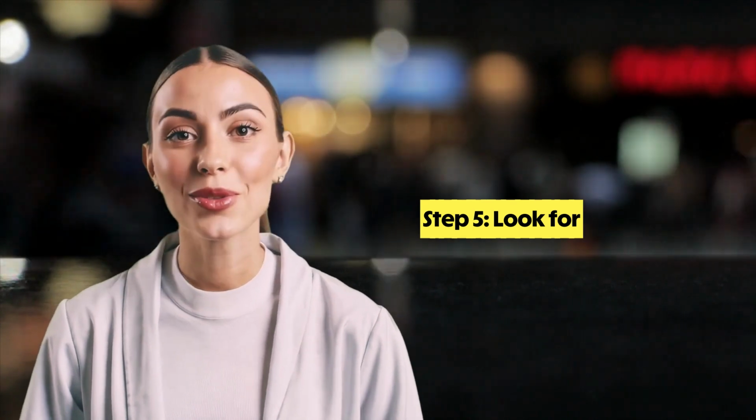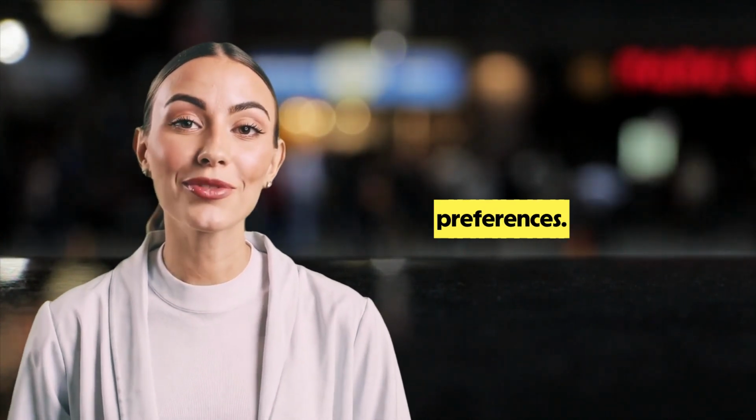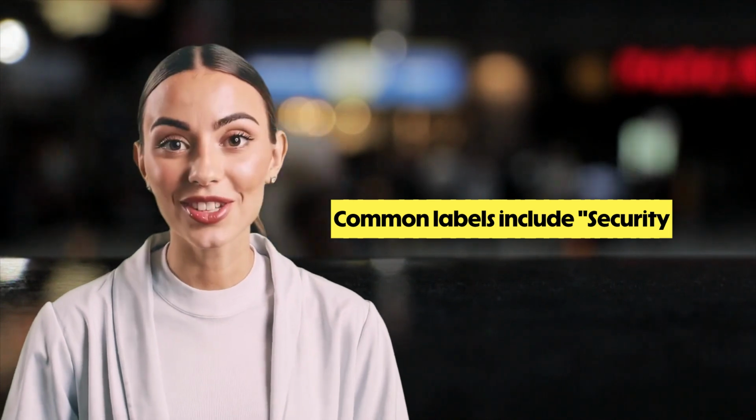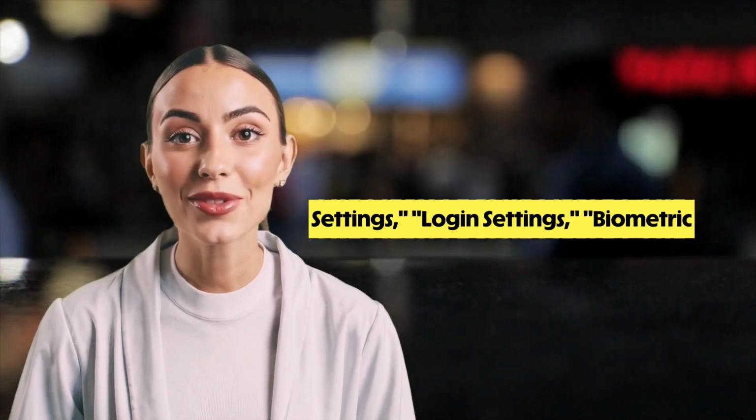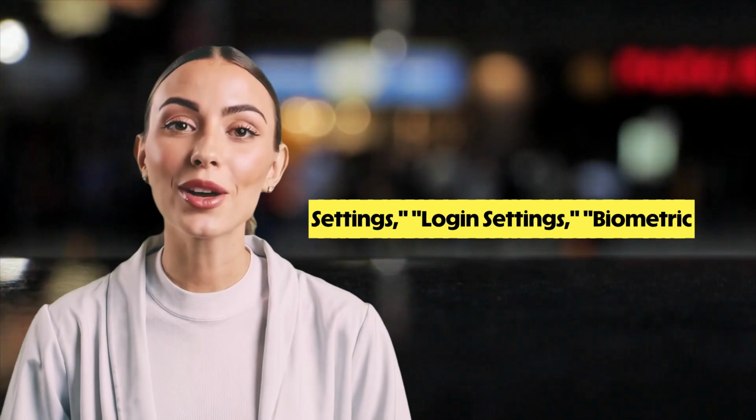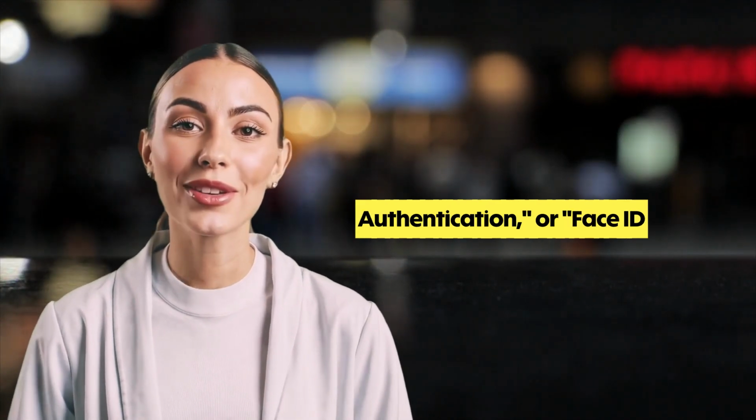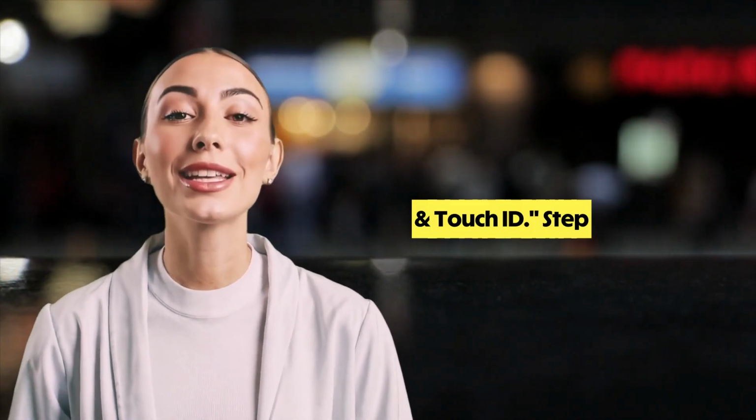Step 5. Look for security settings or login preferences. Common labels include security settings, login settings, biometric authentication, or Face ID and Touch ID.